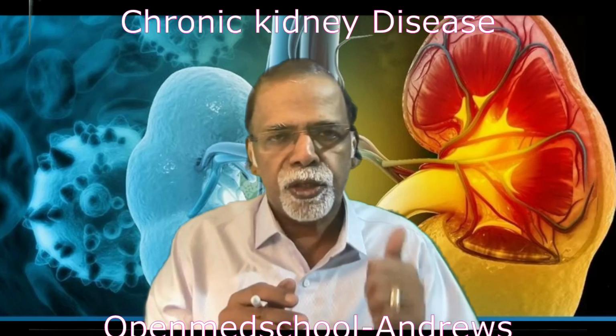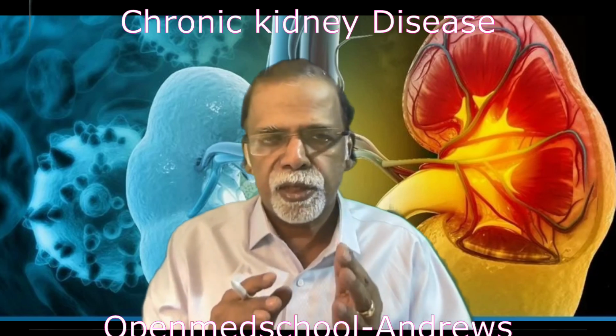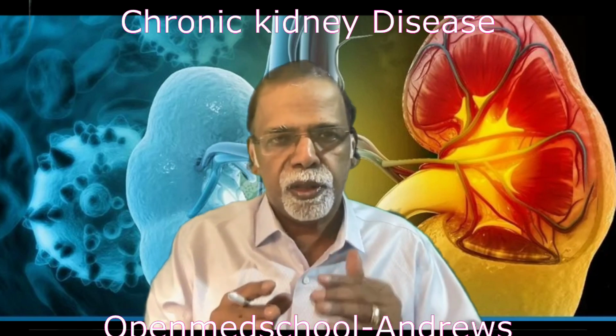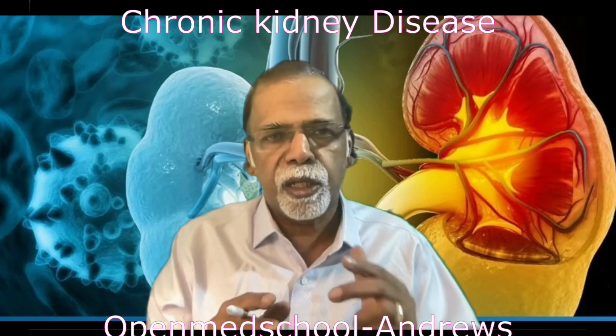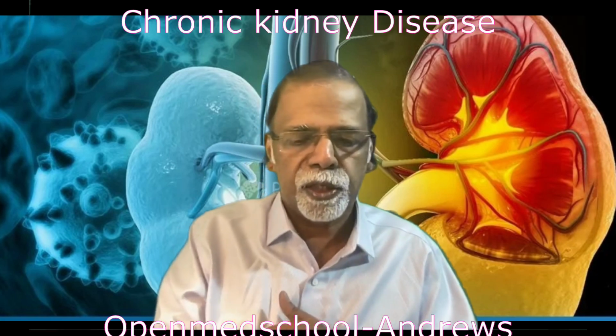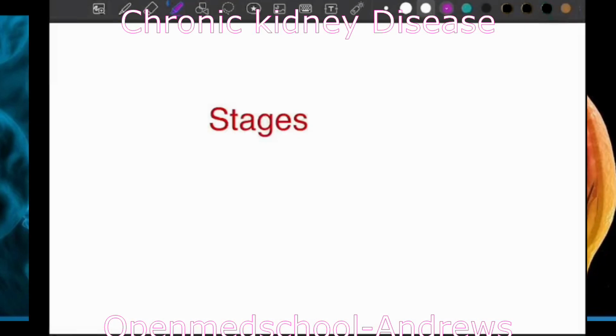CKD duration should be more than 3 months. There should be either eGFR less than 60 ml per minute per 1.73 square meter, or if the estimated GFR is normal, there should be evidence of kidney damage as evidenced by either the structure or function of the kidney. So the chronic disease goes through different stages, stage 1 to stage 5. In the next session we'll discuss the various stages of chronic kidney disease.